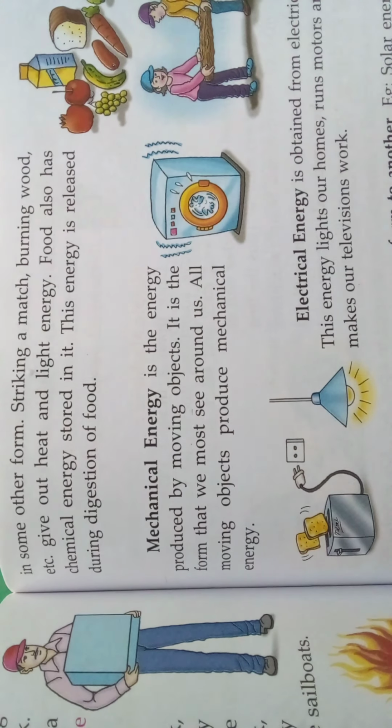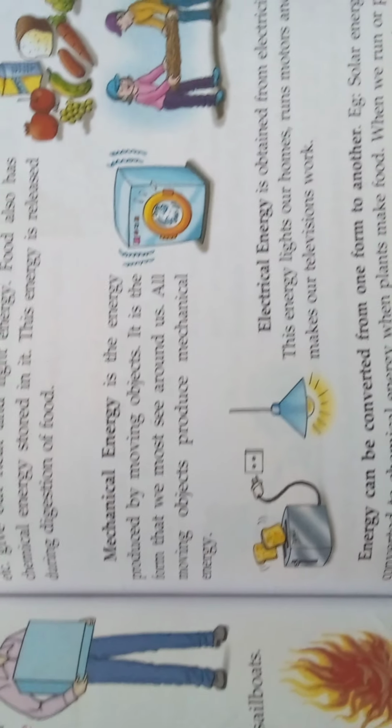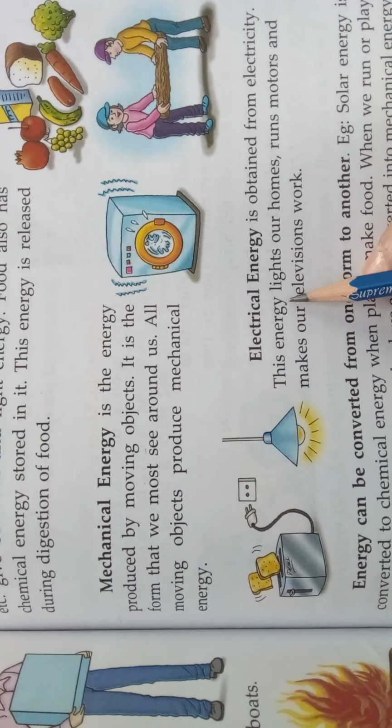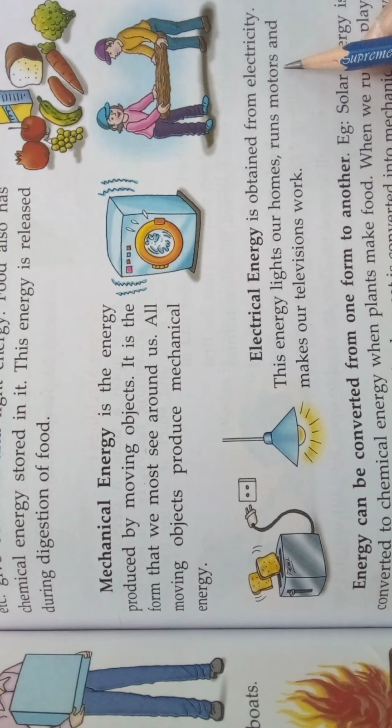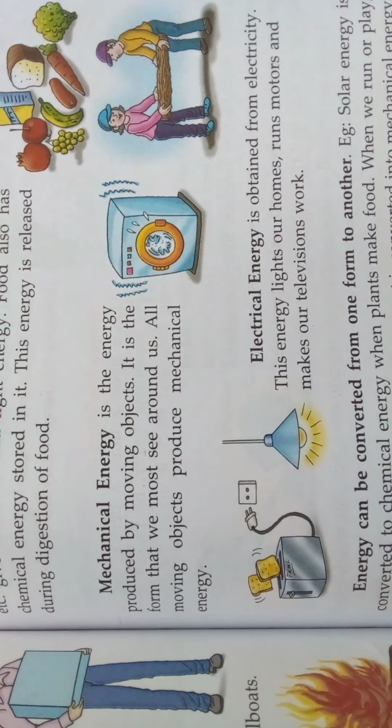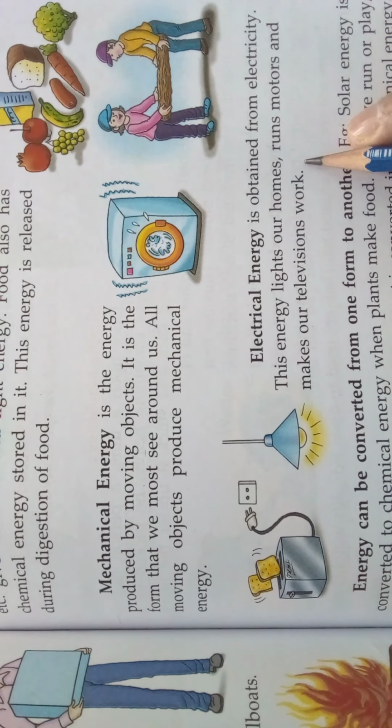Mechanical energy. Now the next is electrical energy. Electrical energy is obtained from electricity. This energy lights our homes, runs motors and makes our televisions work. Without electricity in our house, nothing will work. The geyser will get switched off, the washing machine won't work, the lights will go off, and we won't be able to see anything on the TV. So, the electrical energy is obtained from electricity. This energy lights our homes, runs motors and makes our televisions work. Understood, children?